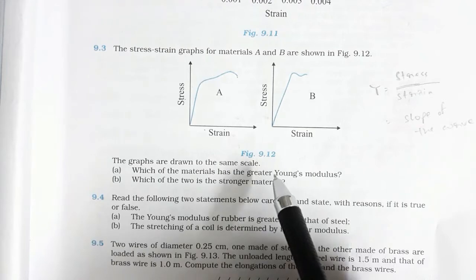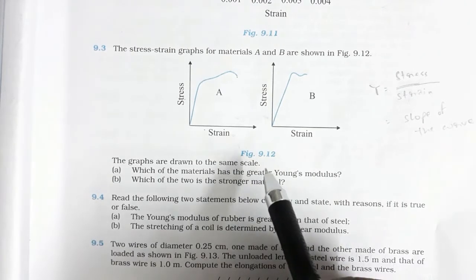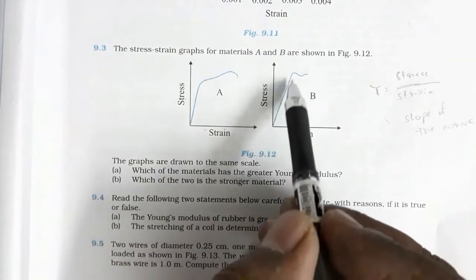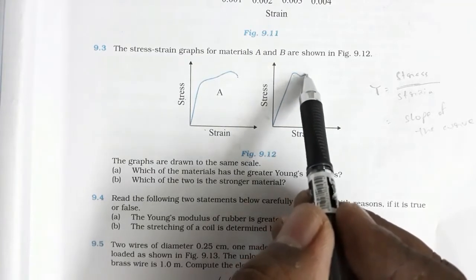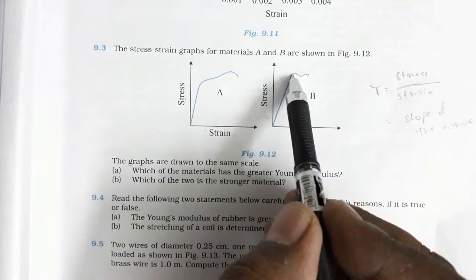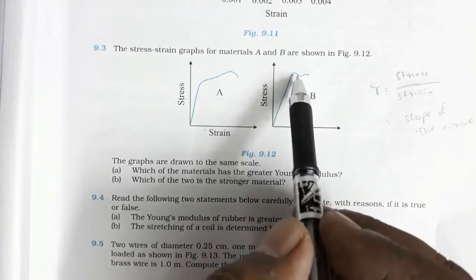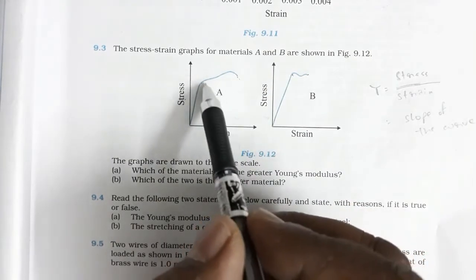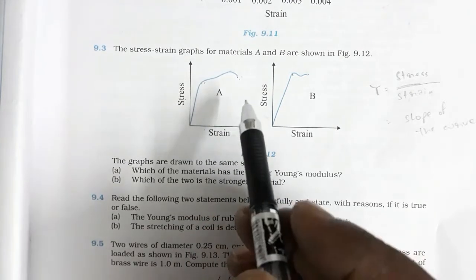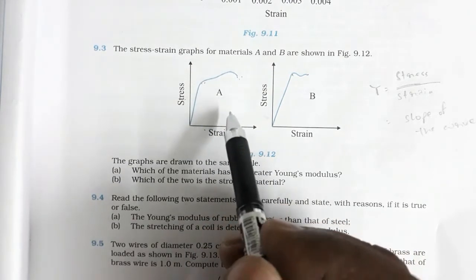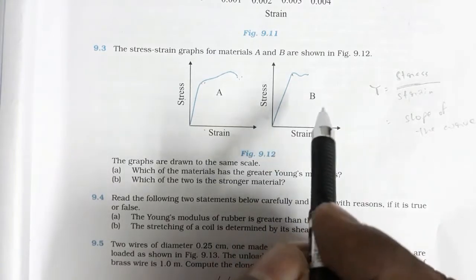Okay, now stronger material is, again, see, for this material B, plastic region is very small, so fracture point is very close to the elastic limit, whereas for this fracture point is very far away from the elastic limit. So that means again material A will be much stronger than that of material B.